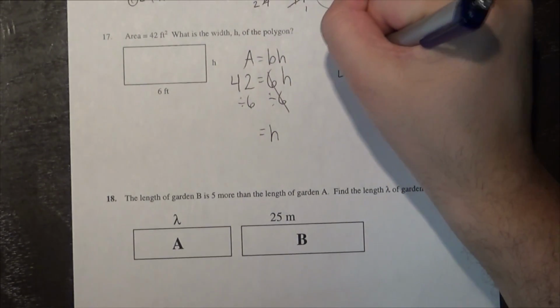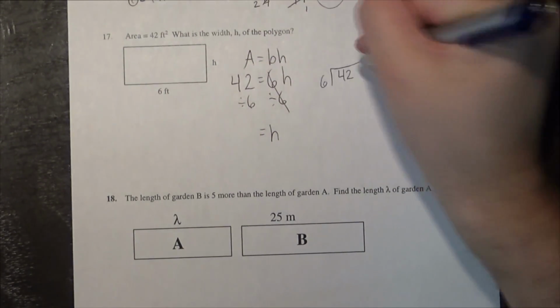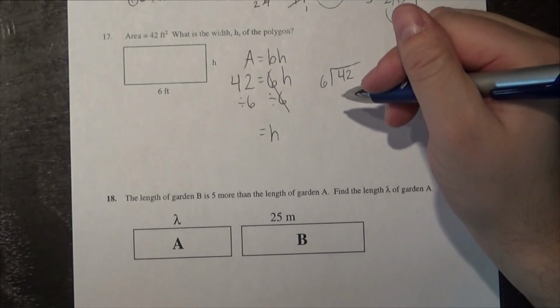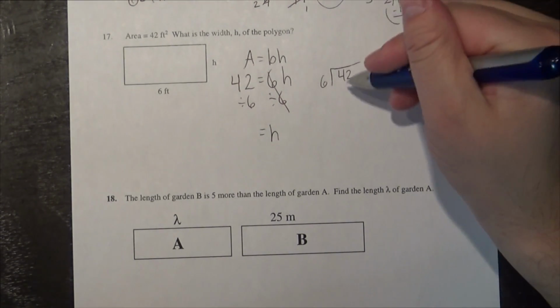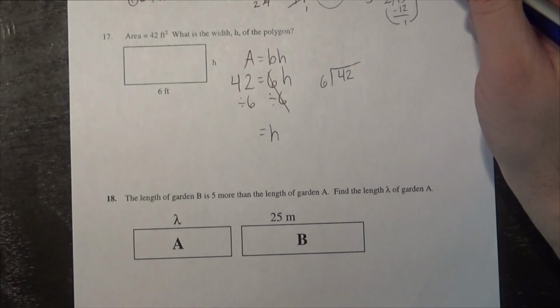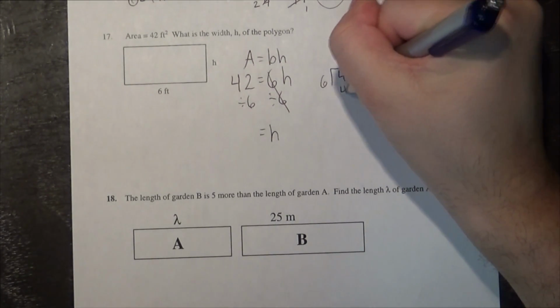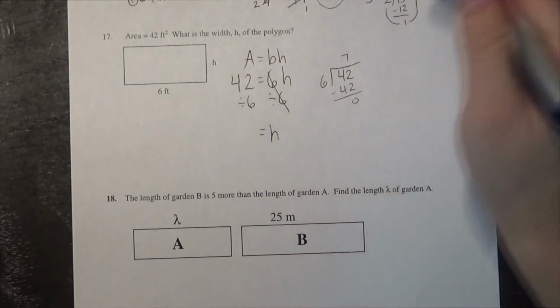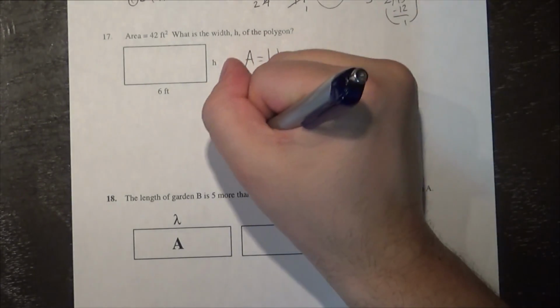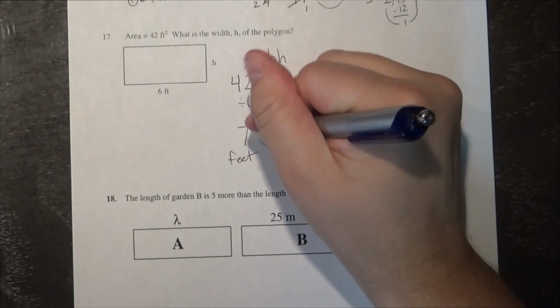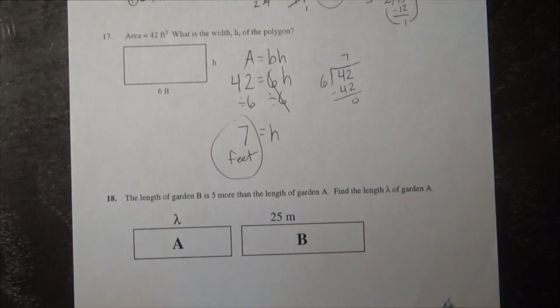42 divided by 6. If I don't know that off the top of my head, I can do math. Turns out this is probably a basic fact that you should know. So me showing the division here probably seems a little bit silly, but I'm doing it anyway. This is 7. 7 times 6 is 42. That's 0. So my height is 7, and it would be feet. 7 feet is my answer.